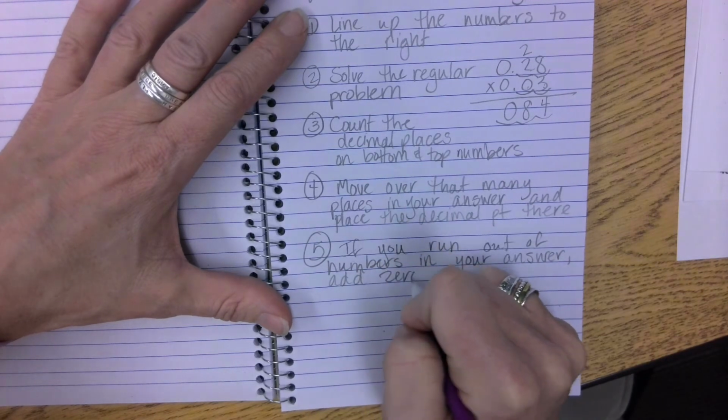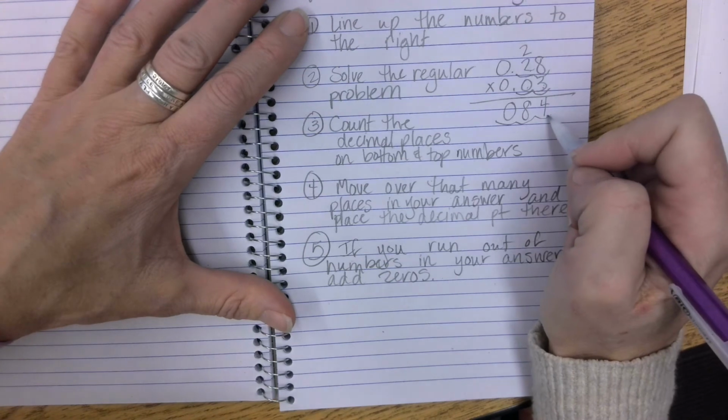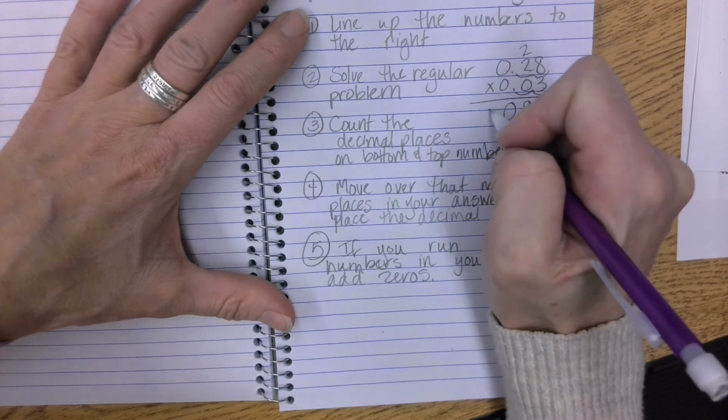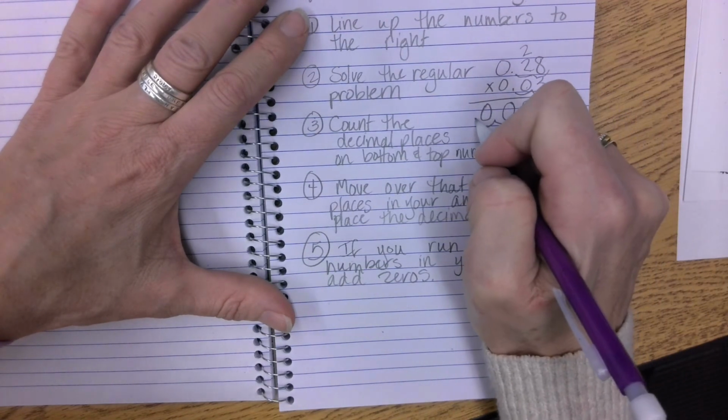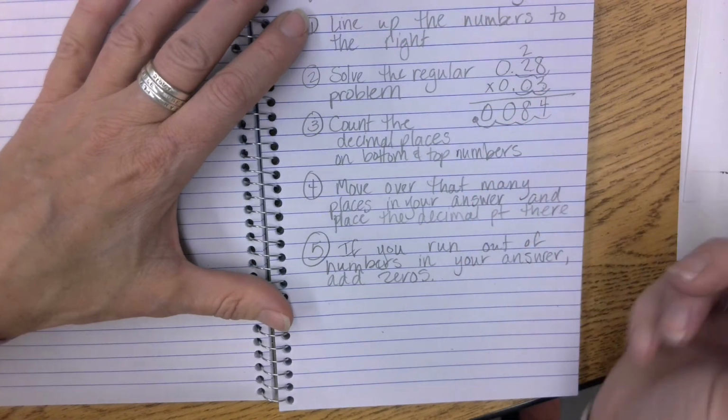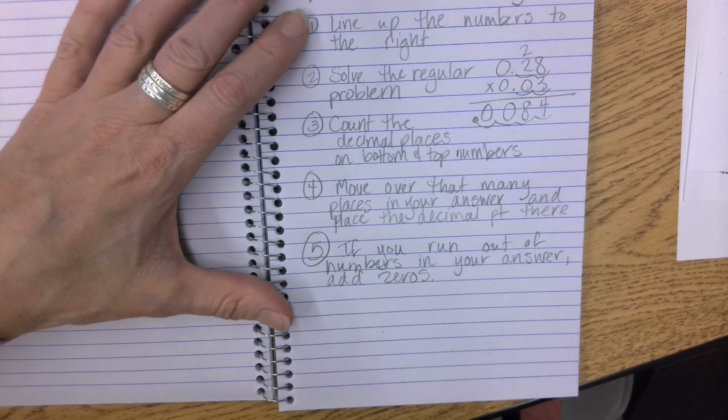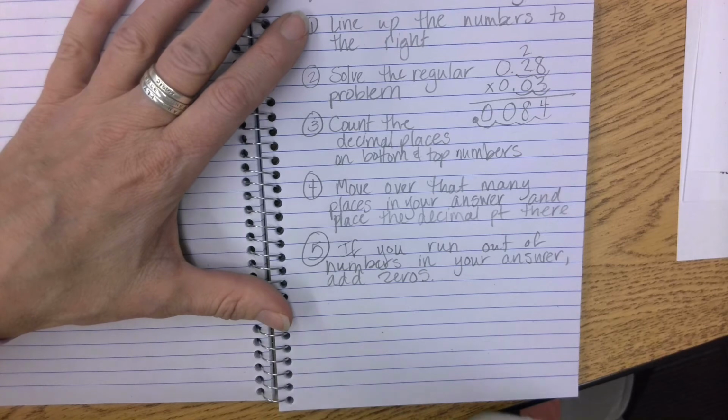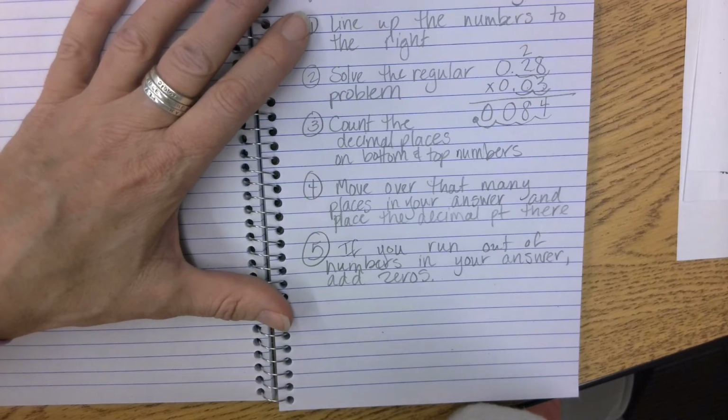Because we could only go 1, 2, 3, we have to add one more zero so we can go over 4 spots. So your answer is 0.0084. So 84 ten thousandths.